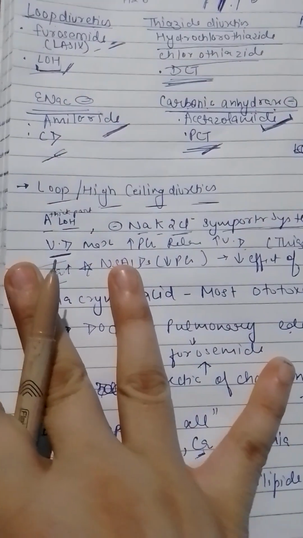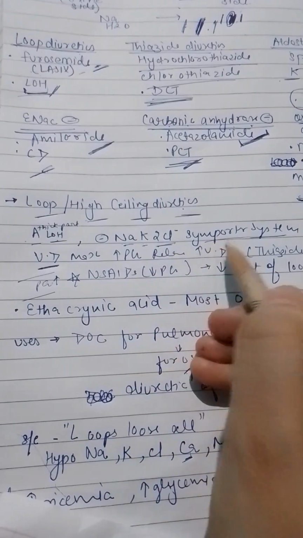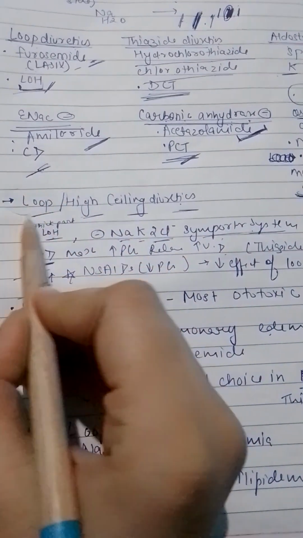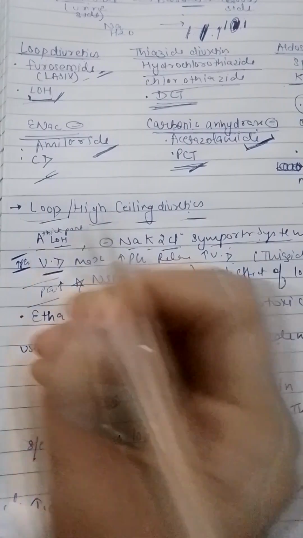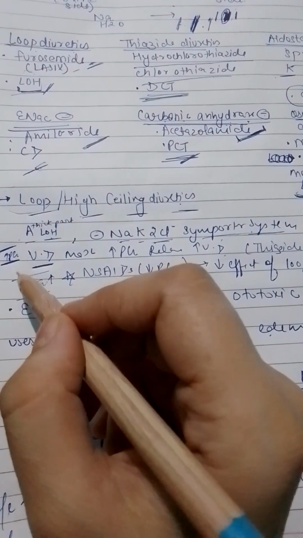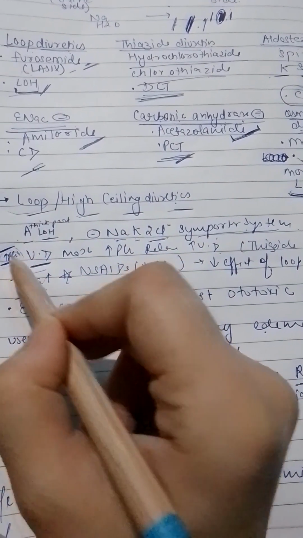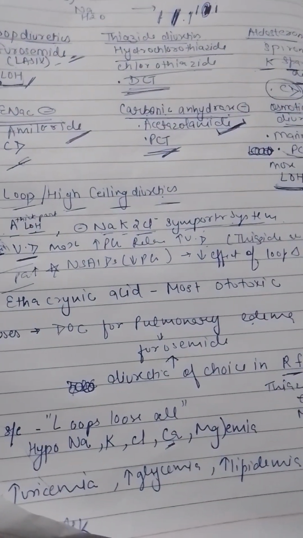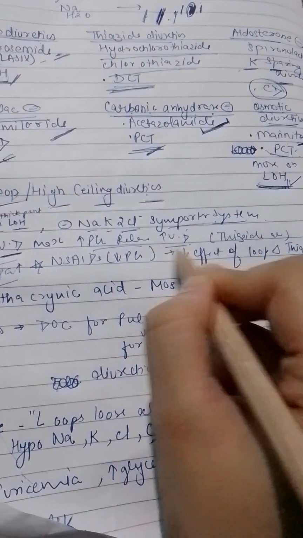Then comes the loop diuretics, which are also known as the high ceiling diuretics, and they will act on the thick part of the ascending loop of Henle. They inhibit the sodium, potassium and chloride importer system. What exactly are these loop diuretics doing? They will do vasodilation. Suppose these are vessels and the vessel got dilated. Now what will happen? The prostaglandin is released when the vessels are dilated, hence there will be more vasodilation. Because of excessive release of prostaglandin, there will be more dilation. So that we need to remember.